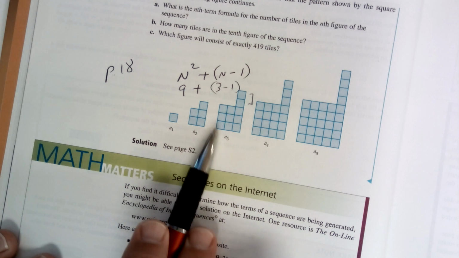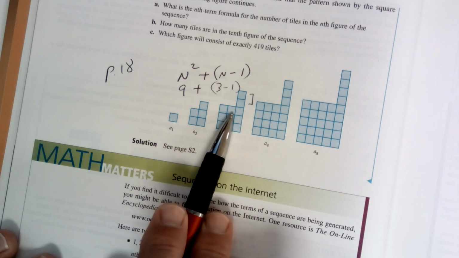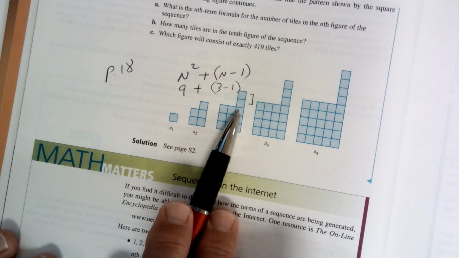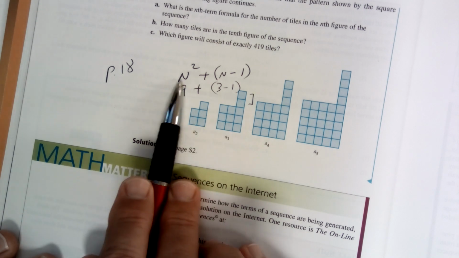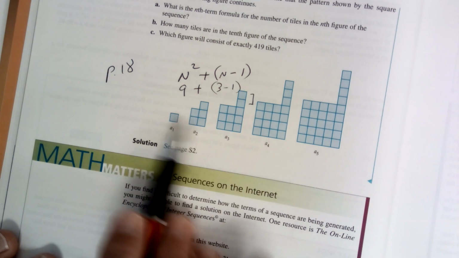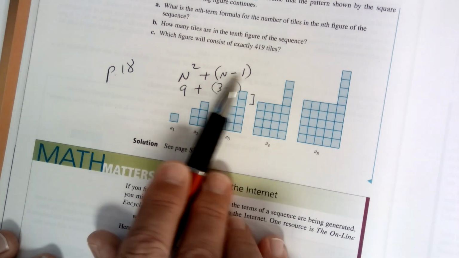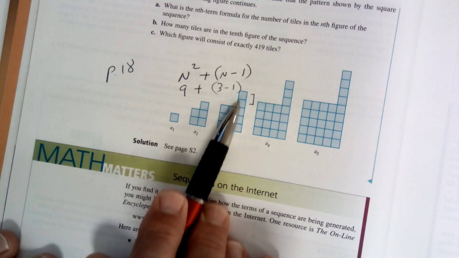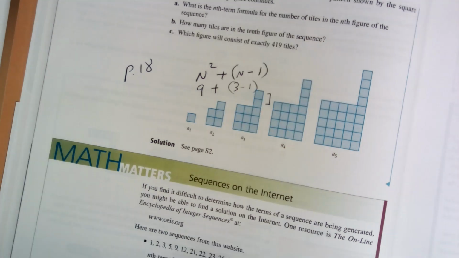1, 2, 3, 4, 5, 6, 7, 8, 9. So the formula is n squared, whatever term it is, and then n minus 1. So if it's the third term, 3 minus 1 is 2. That gives you these 2 extra pieces right there. And that's how you do that. Make sure you understand that.